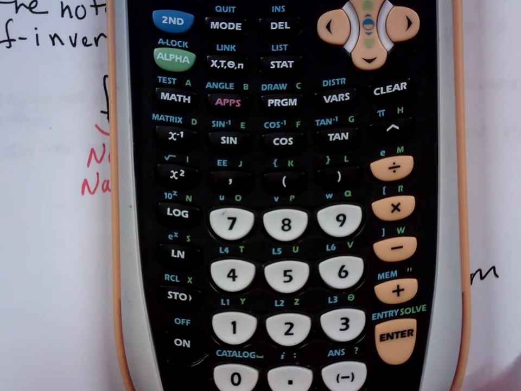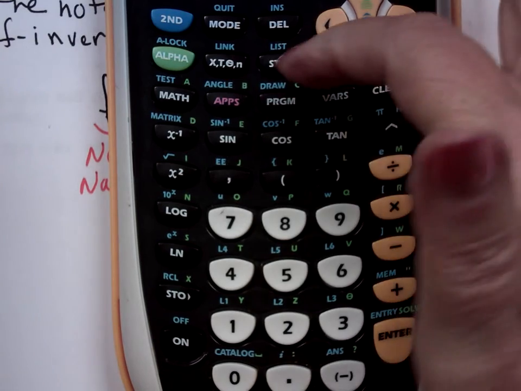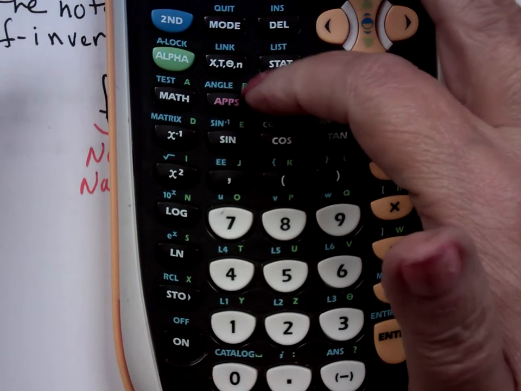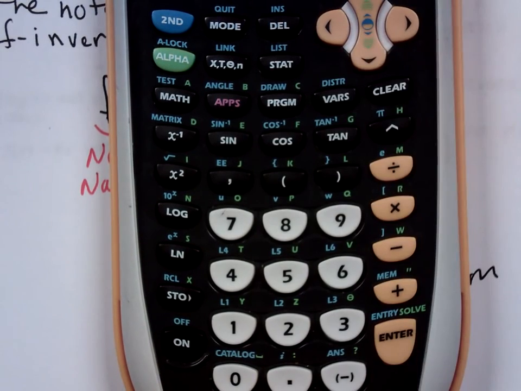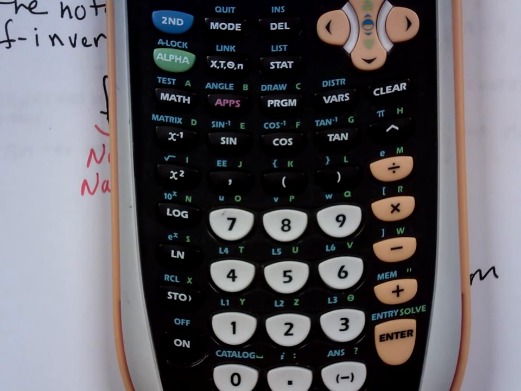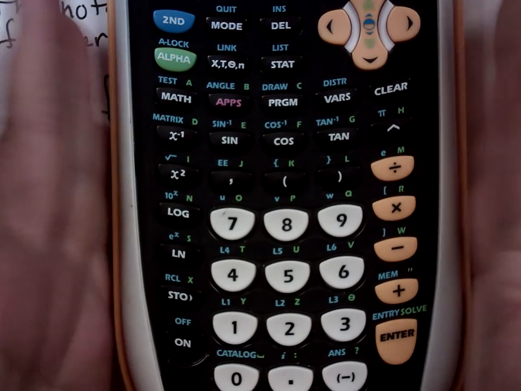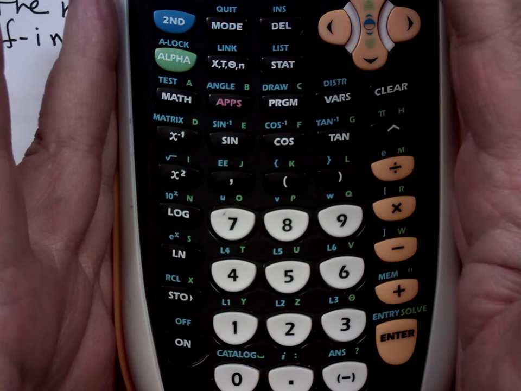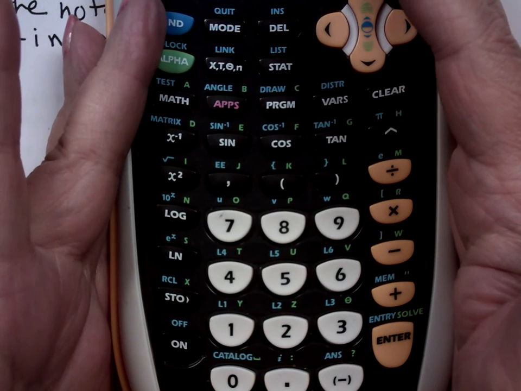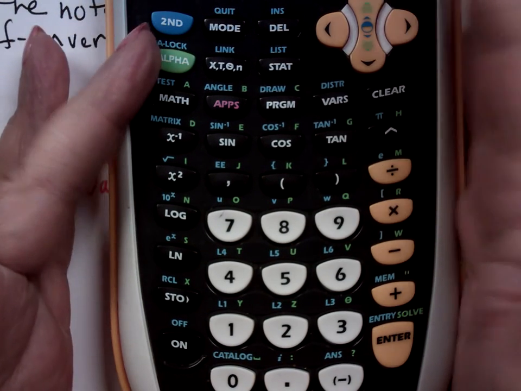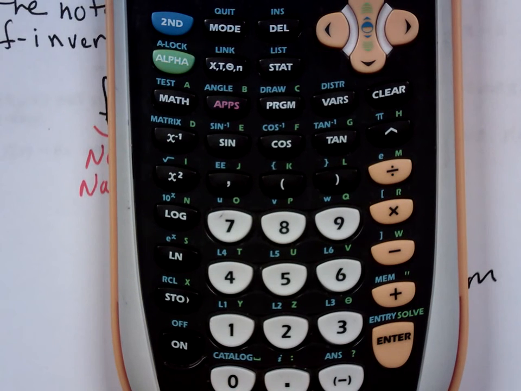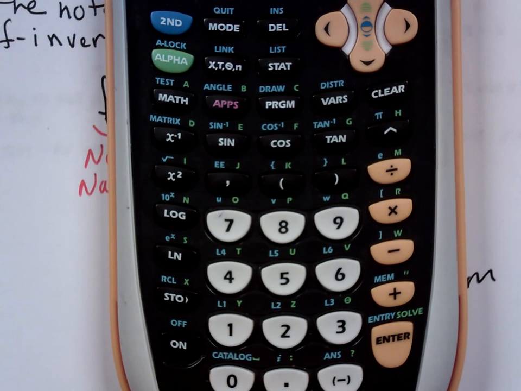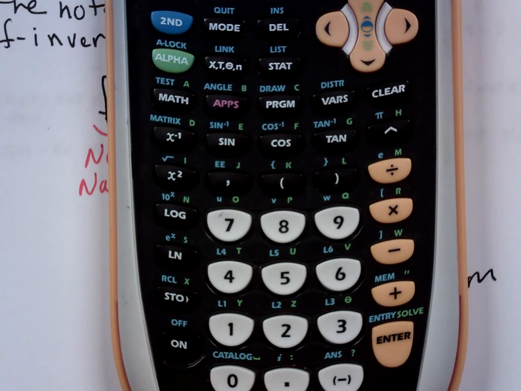But now because it does so much, above a lot of these keys, certainly angle's not the inverse of apps, right? So because the calculators do so much, the INV key is now gone, replaced by the second key. And then, of course, now we have an alpha key that will actually give us letters as well. Kind of interesting. You've got a cheat sheet built into your calculator that you're going to find can help you with some stuff.